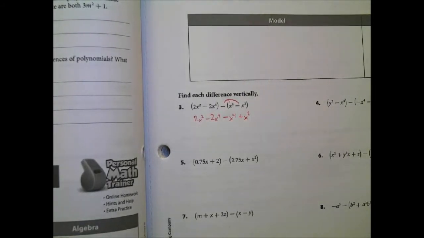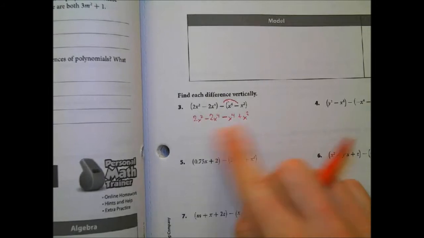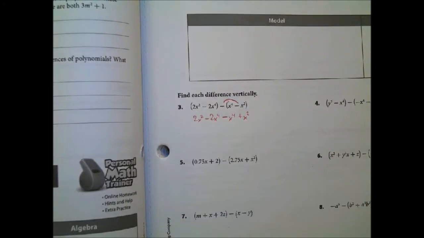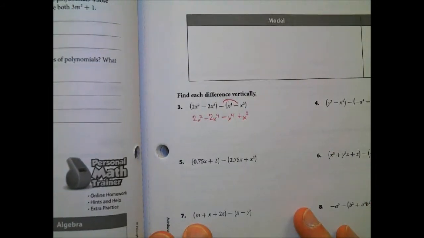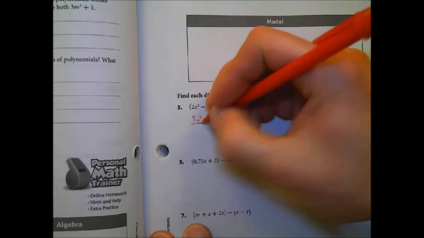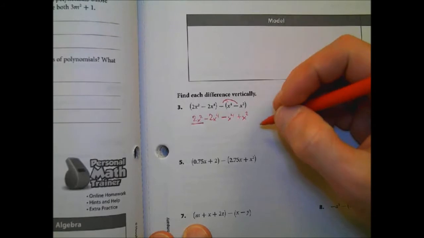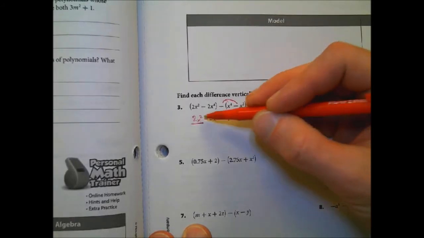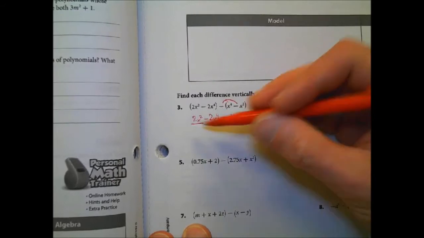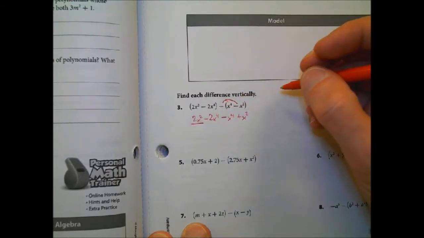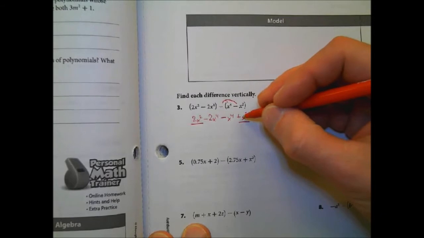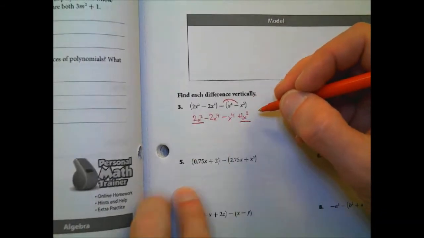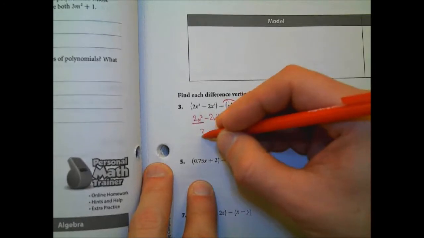So, Carson, what are our like terms here? 2x squared is like with the... 2x to the fourth. Are those like? No, because that's got a 2, that's got a 4 there, right? What is this like with? The x squared. And what's the coefficient here? 1. So what's 2x squared plus 1x squared? 3x squared. Okay, that's gone, that's gone.